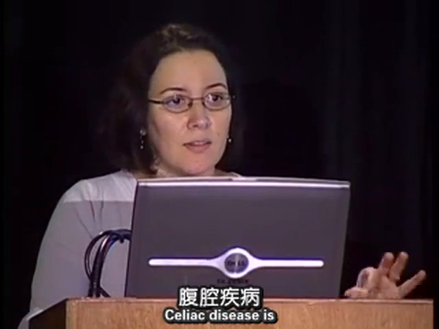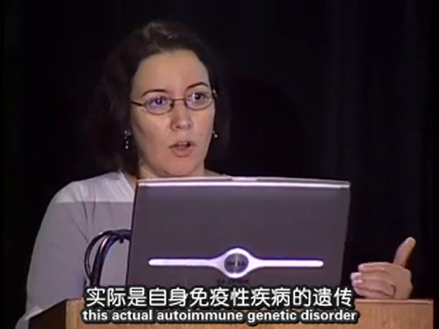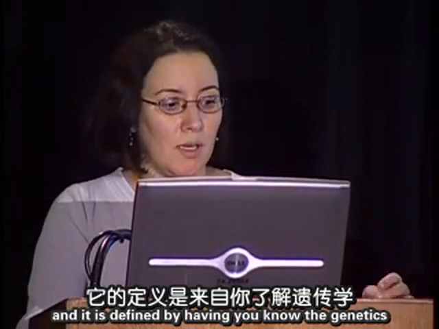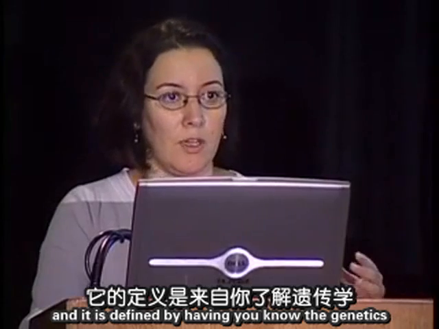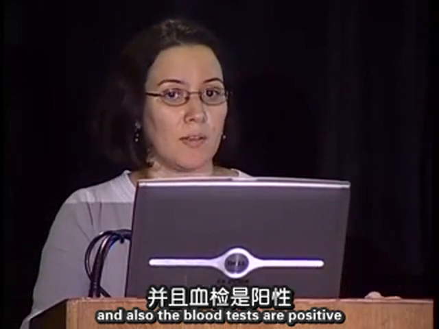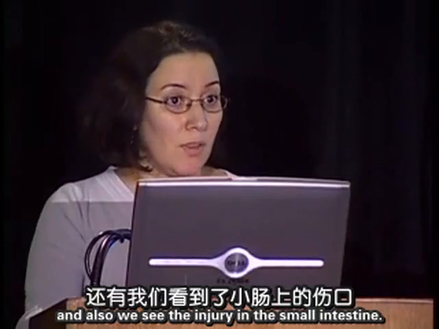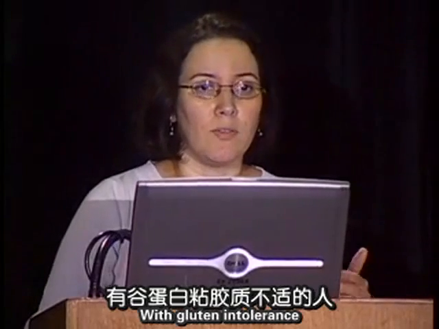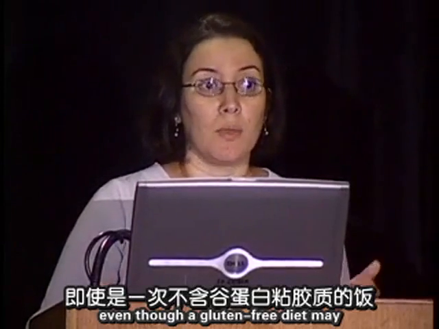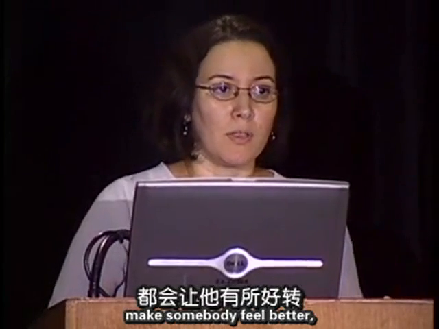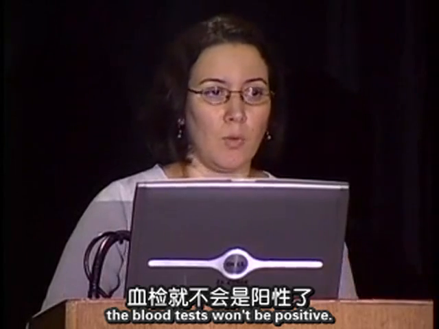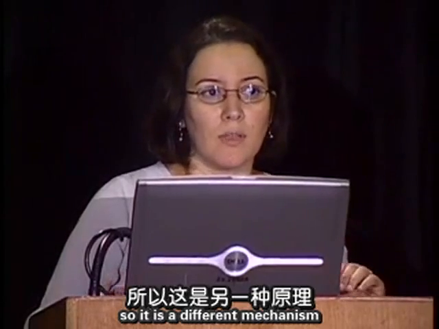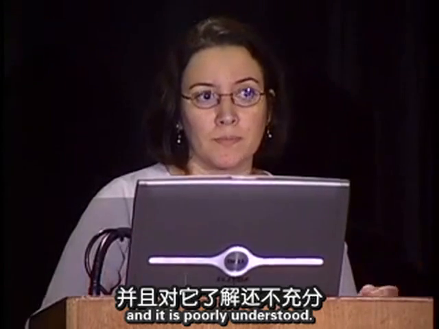Celiac disease is an actual autoimmune genetic disorder. And it's defined by having the genetics, and also the blood tests are positive. And also we see the injury in the small intestine. With gluten intolerance, even though a gluten-free diet may make somebody feel better, the blood tests won't be positive. There won't be any injury to the small intestine. So it's a different mechanism, and it's poorly understood.